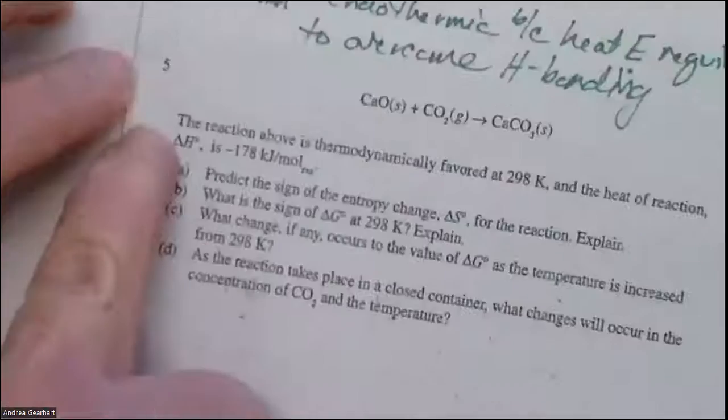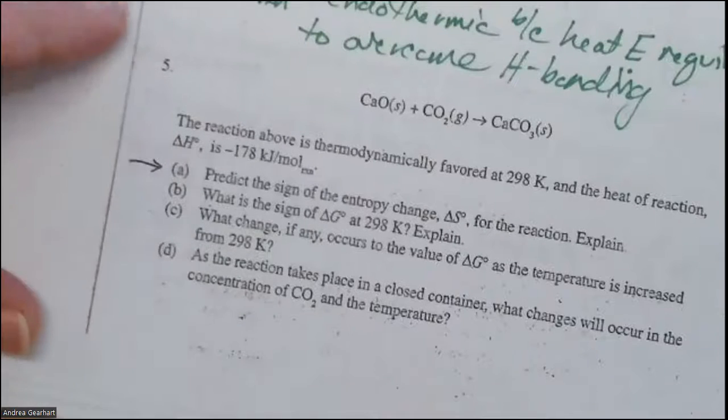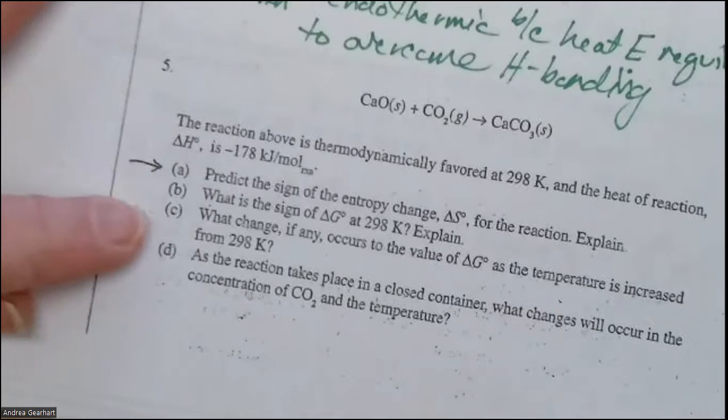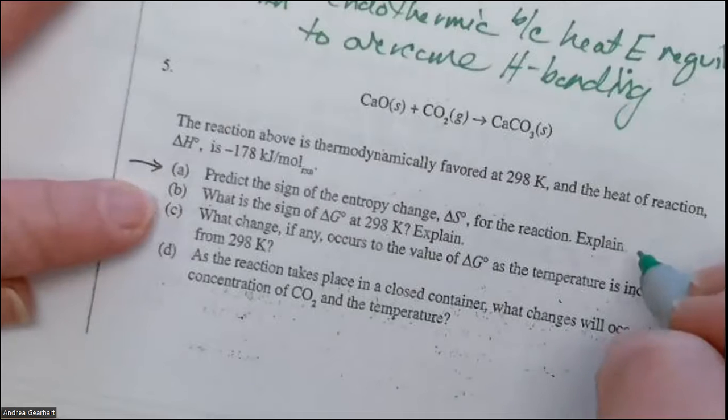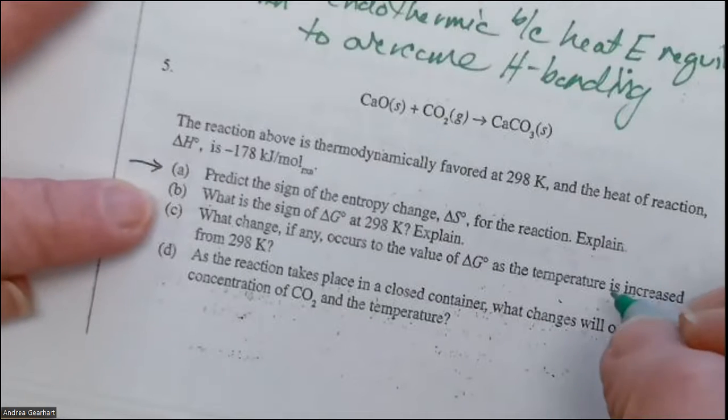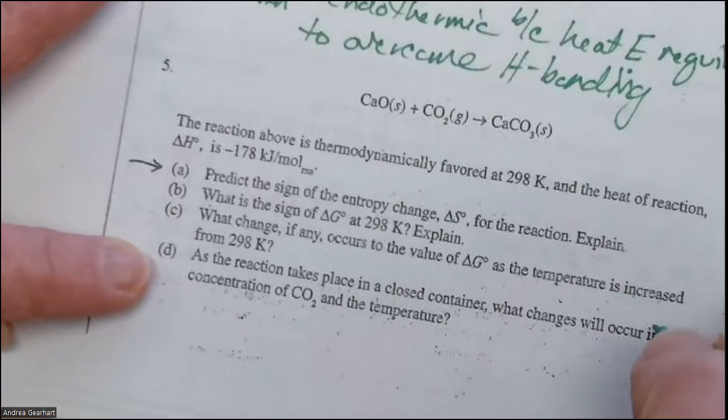All right. Let's look at this problem, number 5. Can we answer A, B, and C?